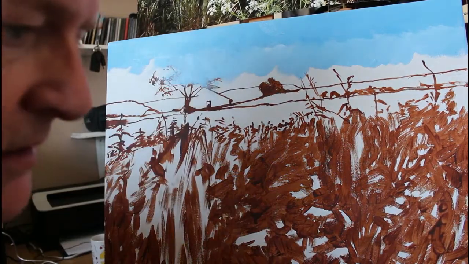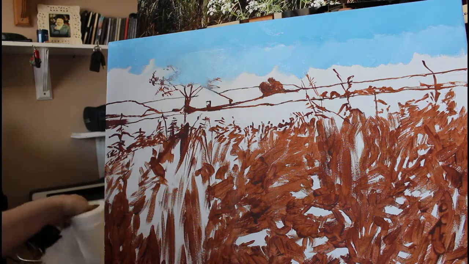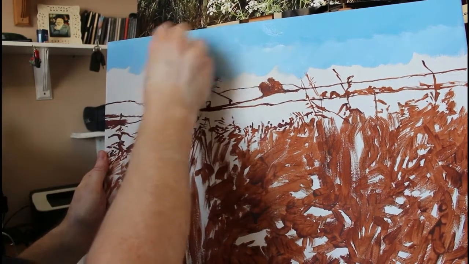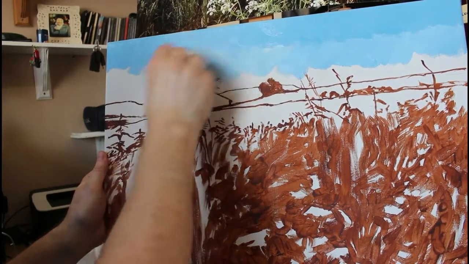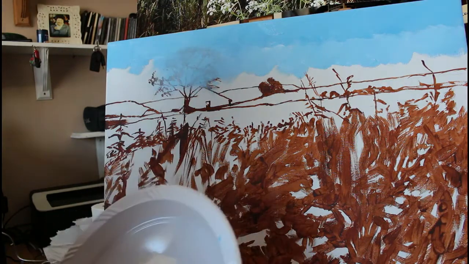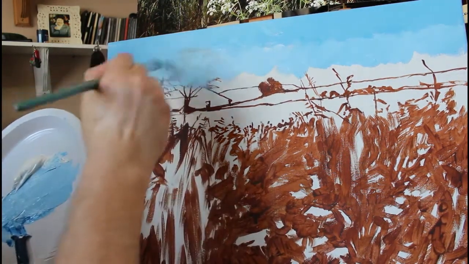Actually, if I just use a piece of kitchen roll and expose that tree again. Let's go back to our mix.